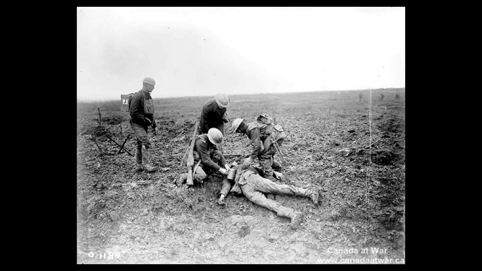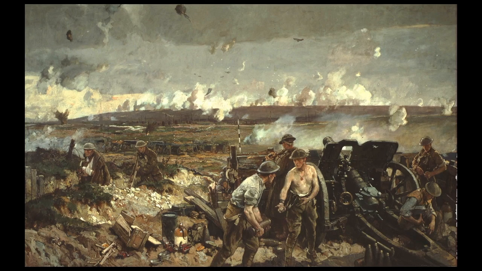However, our painter, Richard Jack, did paint a painting of the commencement of the battle. So there you see the ridge that needs to be taken. There you see the Canadian artillery bombarding the ridge, and that horrible ground in between. So it's again one of those threshold moments rather than the unfolding moment.